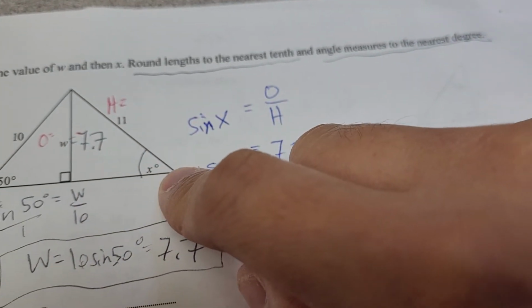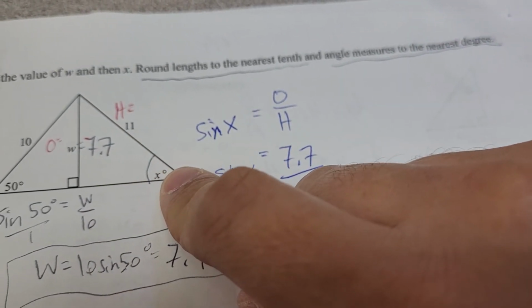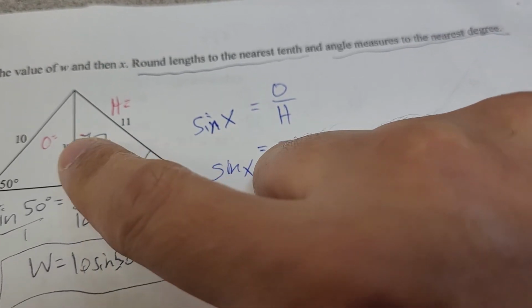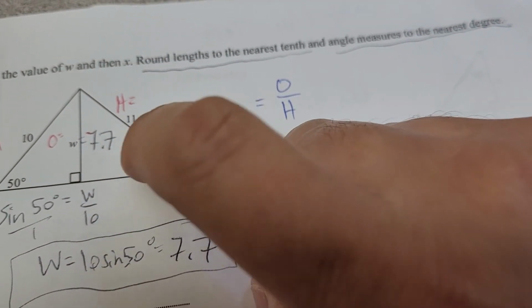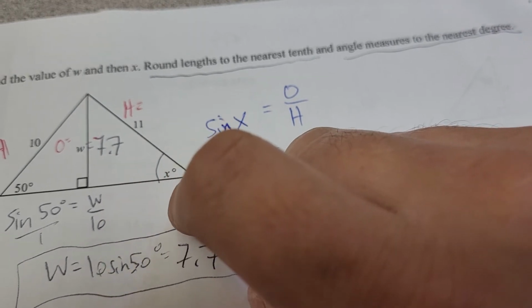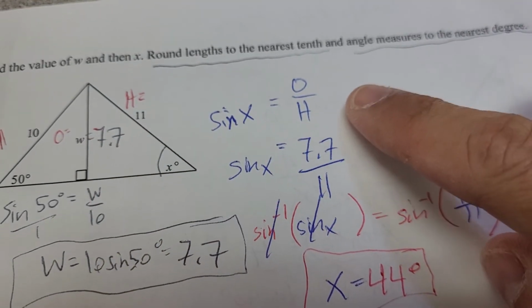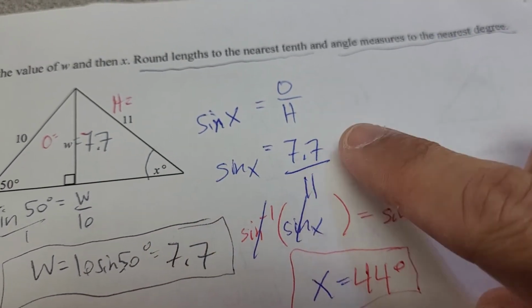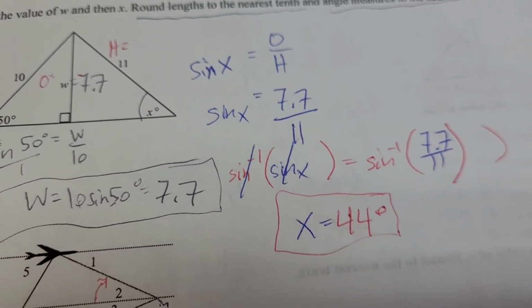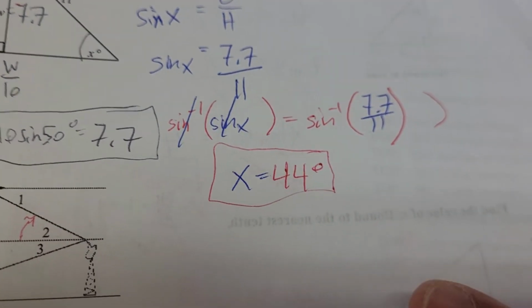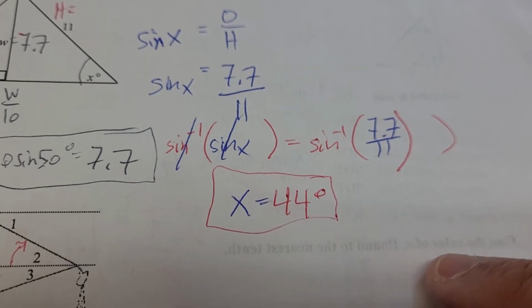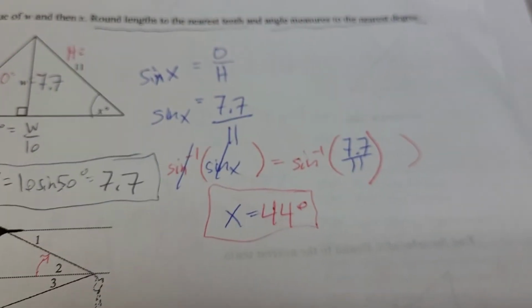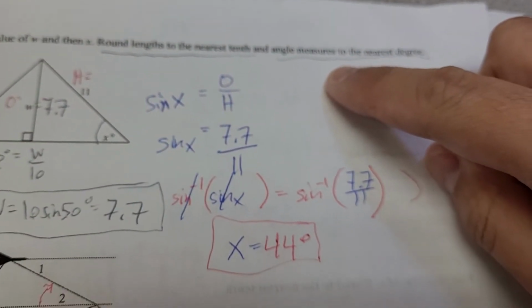Well, now that I have that, that means I have this here now. So for the other triangle, I'm looking for this angle measurement right here. So from this angle, I have the side opposite, and I have the hypotenuse. Don't have it adjacent, so I'm not going to worry about that. O over h, again, I'm going to use sine. So the sine of x is going to be 7.7 over 11. And then you're going to have to take the inverse sine of both sides. You're going to get x equals 44 degrees. That's rounded to the nearest degree.